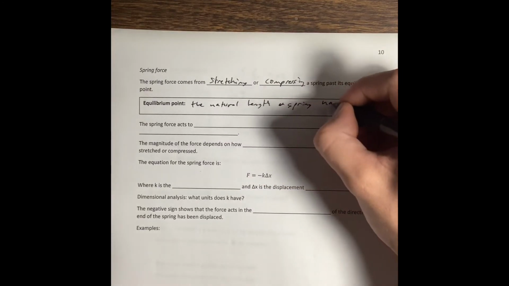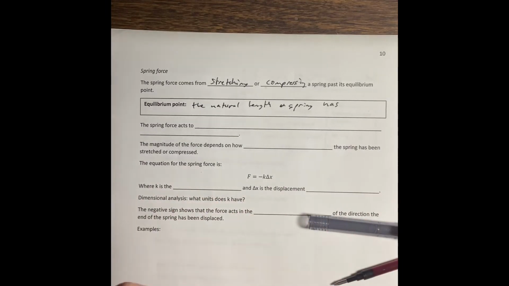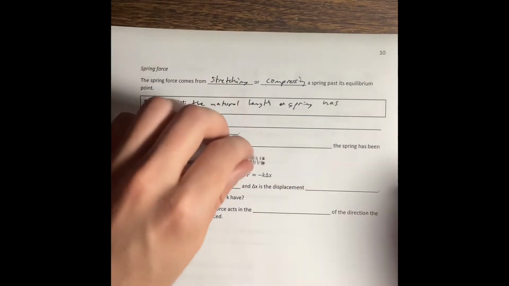So if we look at a spring, I'm going to take apart this pen just because there's a spring inside. I think I should be able to get the spring out. Shoot. There we go. Here's the spring.